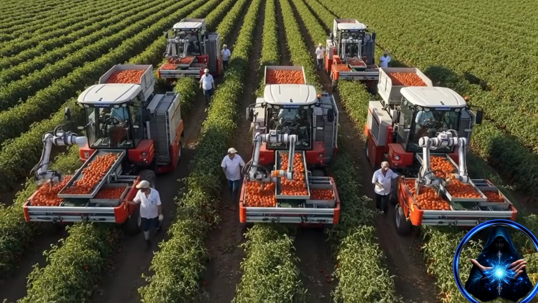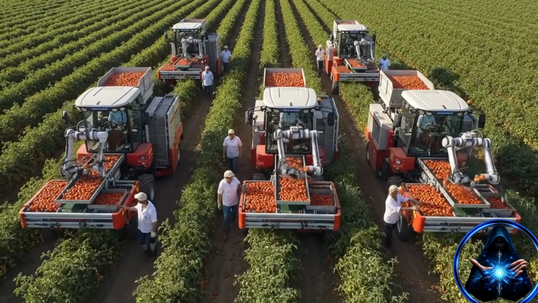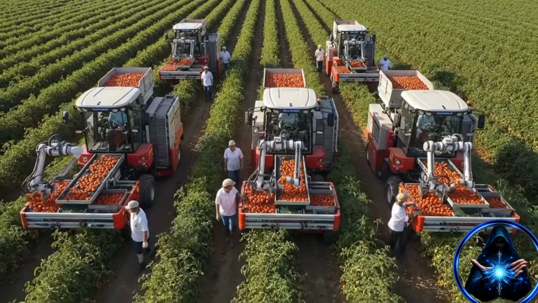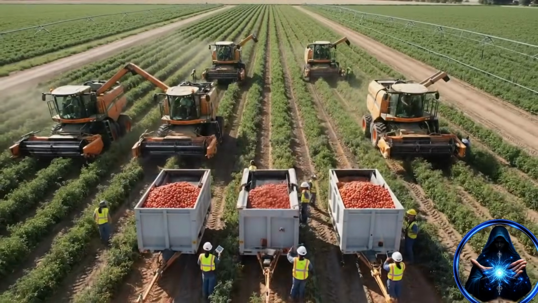Too many green ones coming through. Adjust the sorter sensitivity. The bins on machine 2 are almost full. Copy that. Sending a truck your way now.